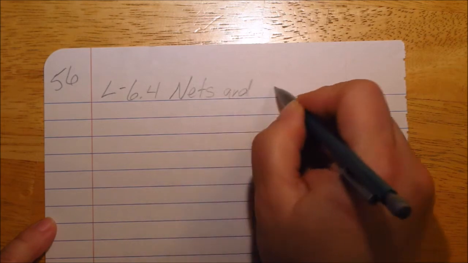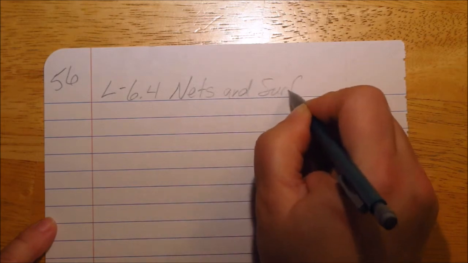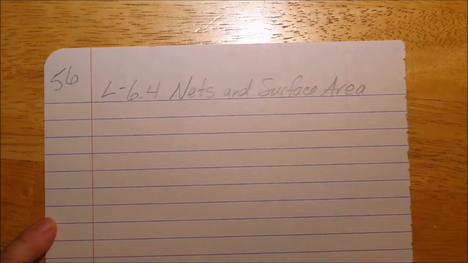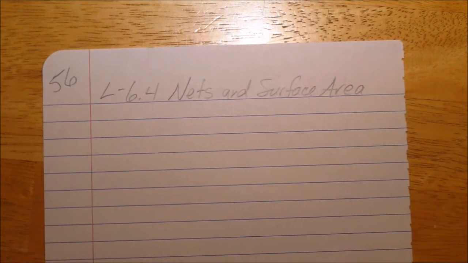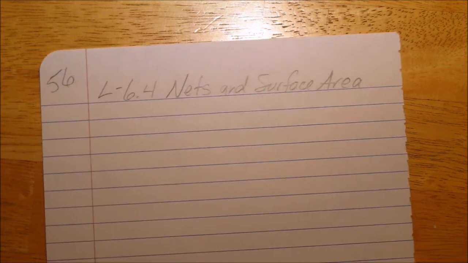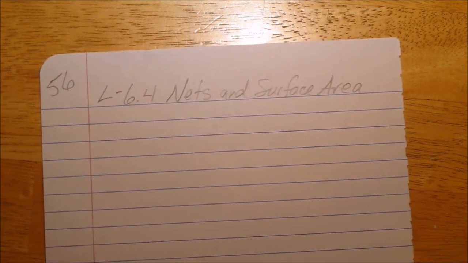and Surface Area. We usually teach this lesson in 2 parts as a 2-day lesson, and I think once you start seeing the lesson, you'll see why there's a lot in this lesson. And for some people, it can be challenging. You're really asked to think about shapes in a different way.